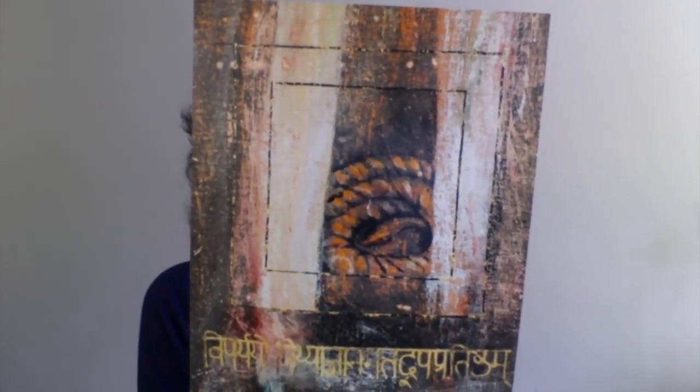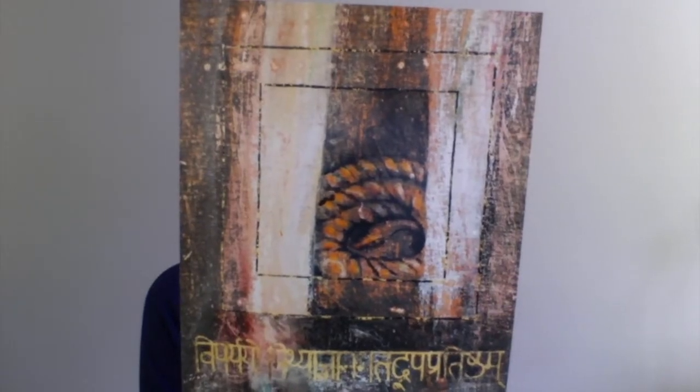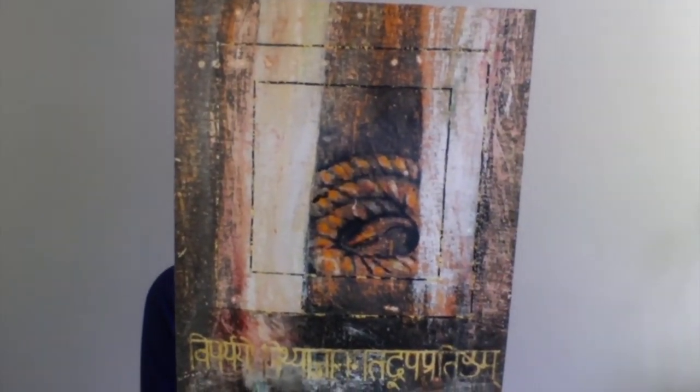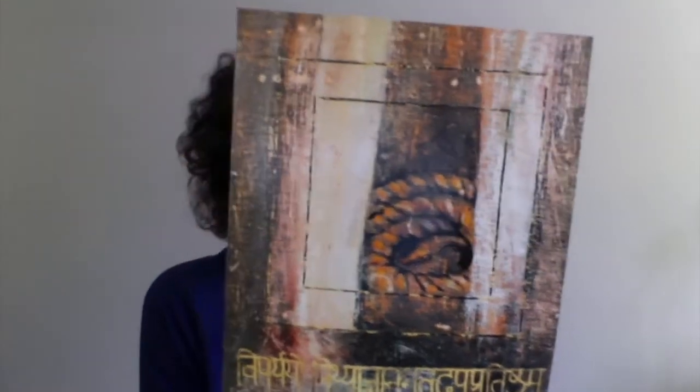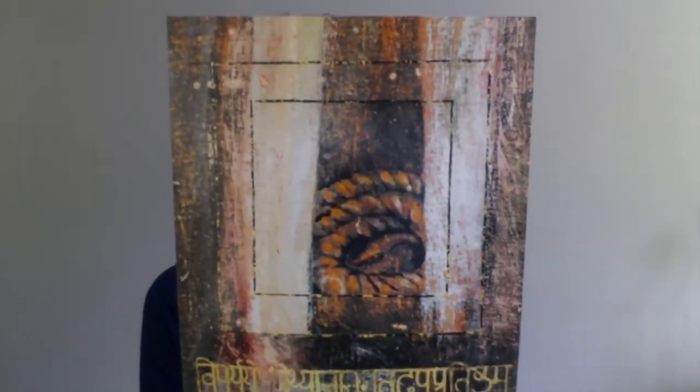All right, the next one is wrong knowledge, viparyaya. Here's the image. It's a classic image for wrong knowledge, which is mistaking a snake for a rope or a rope for a snake. I tried to make it a little hard to tell whether it was a snake or a rope. Viparyaya is the word for wrong knowledge, and the Sanskrit is viparyayo mithya jnanam atadrupa pratishtam. Wrong knowledge occurs when the perception of something is not based on its true form. Pretty straightforward. You perceive something, but you've got it wrong. That's not what it is.